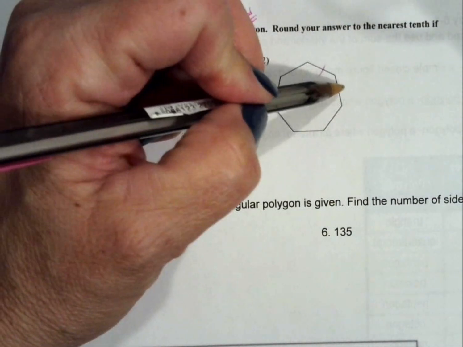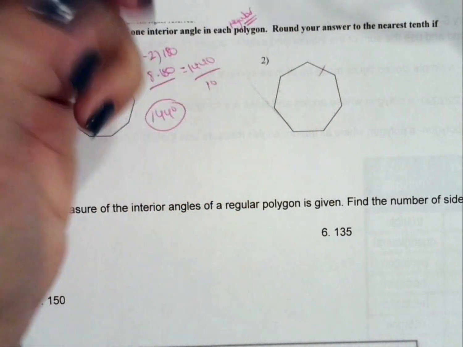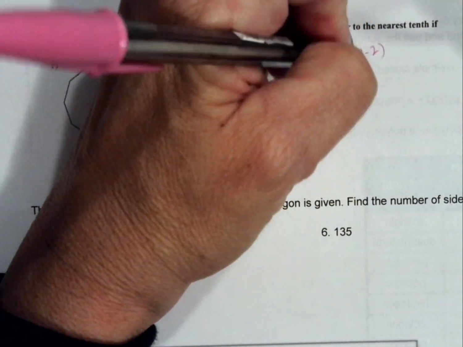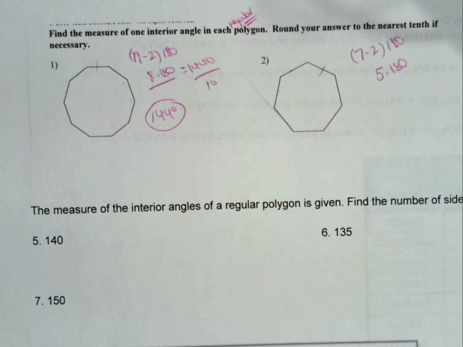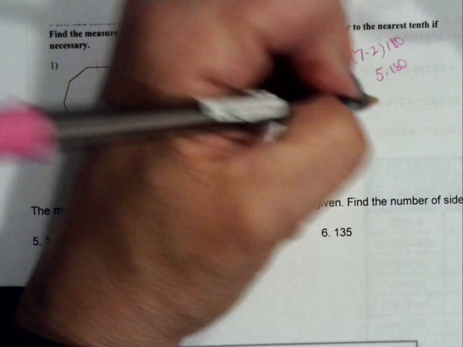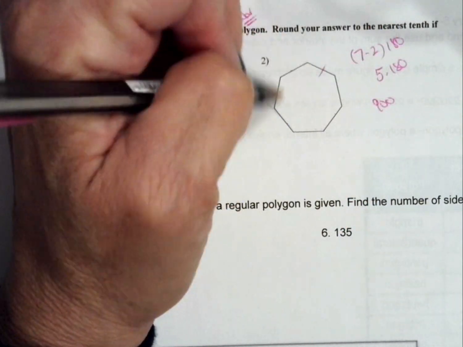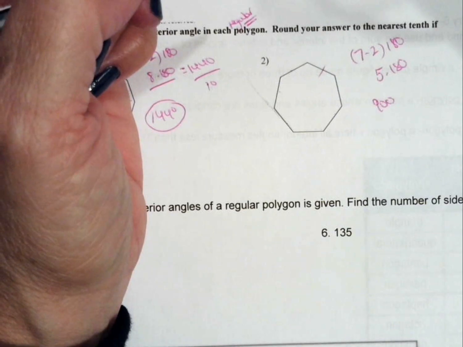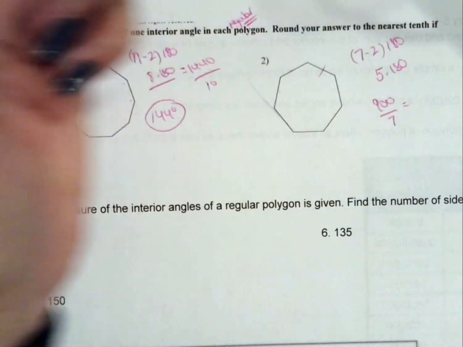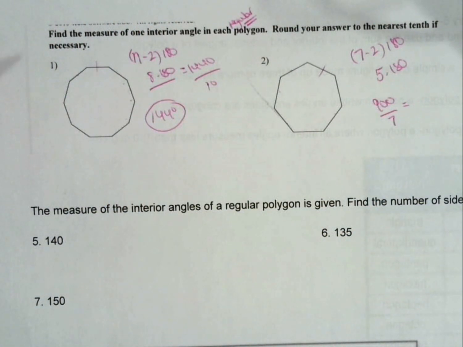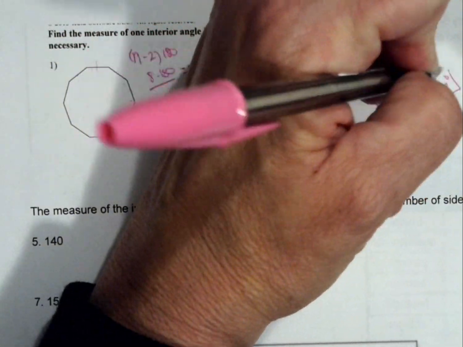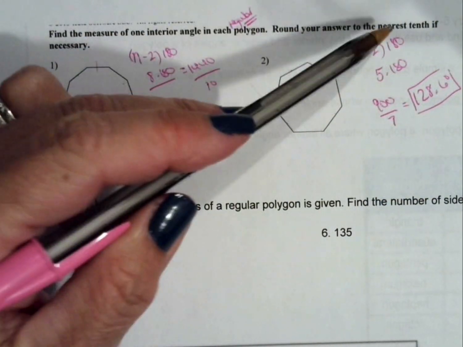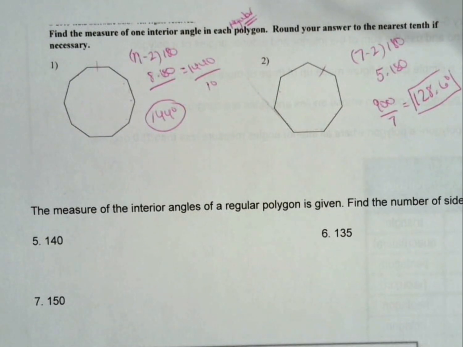And then I'm going to do the same thing for the other one. So I have 1, 2, 3, 4, 5, 6, 7 sides. So 7 minus 2 times 180, or 5 times 180, gives me 900. So all of these together equal 900 degrees. I'm going to divide that by 7 because there's 7 angles all together. And that gives me, when I round it, 128.6 degrees. They did say round to the nearest tenth if necessary.